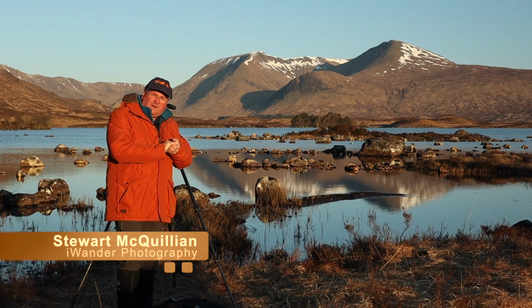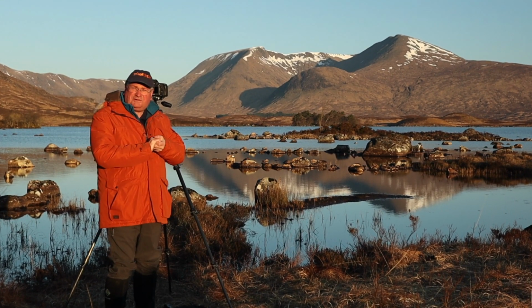This morning I've come up to Glencoe and this is Rannoch Moor.